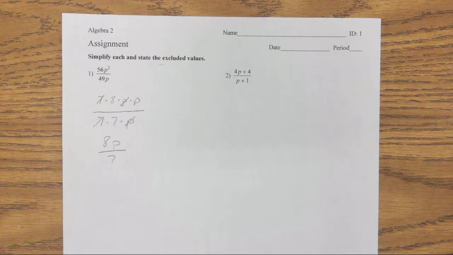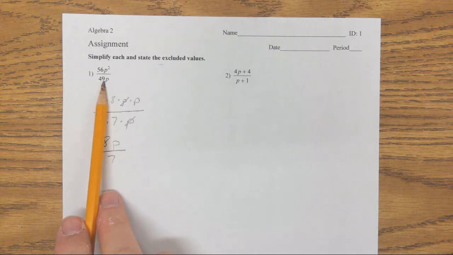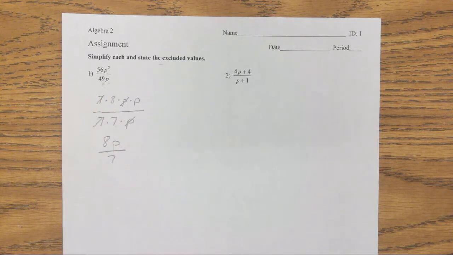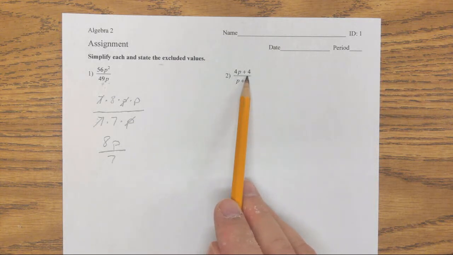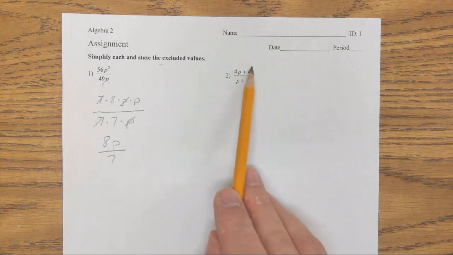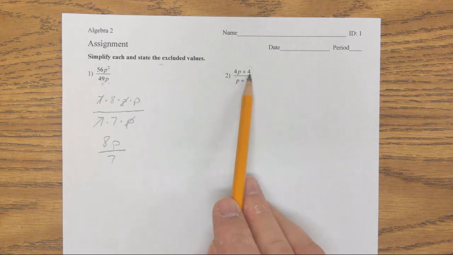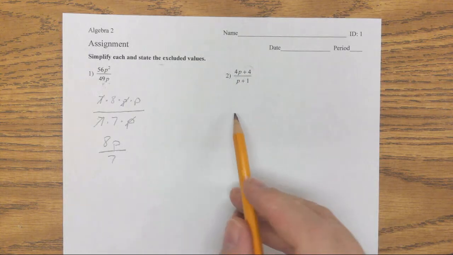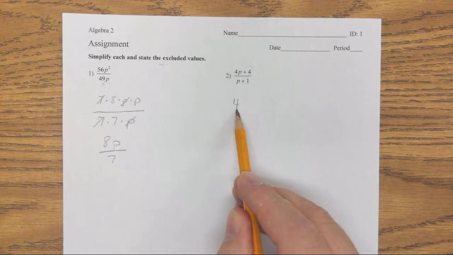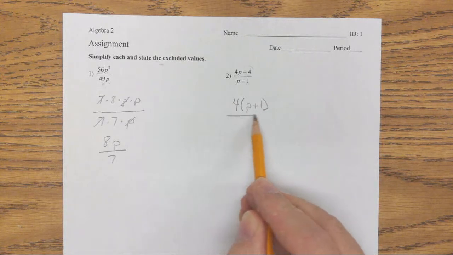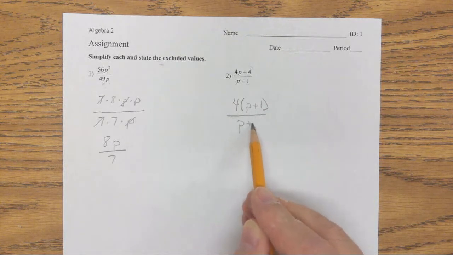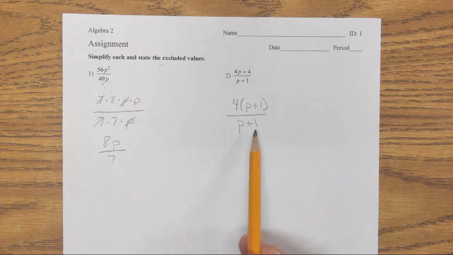Okay, so the idea is I factor the numbers and the variables and then eliminate what matches on top and bottom. Let's look at number 2. This one's a little bit harder, but not really. If I look at my numerator and I'm saying, what can I factor out of this? So I'm all about factoring numerators and denominators. So this top one, I can factor 4 out. That leaves me with p plus 1. And then I have p plus 1 on the bottom. I can't factor anything out of the denominator.